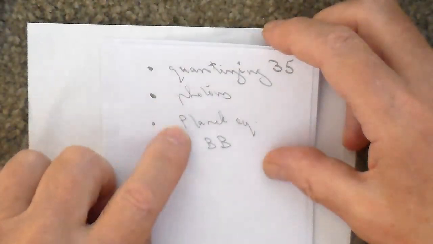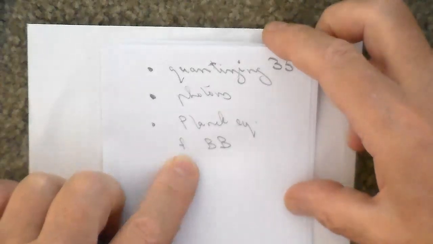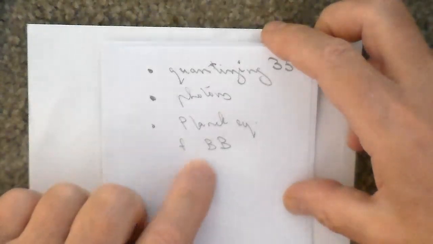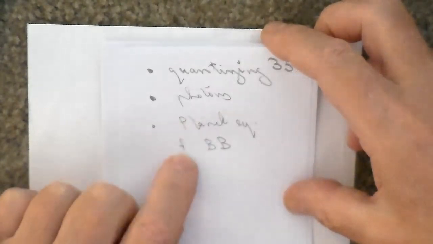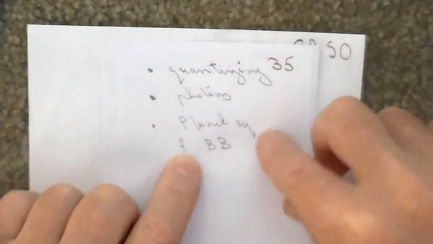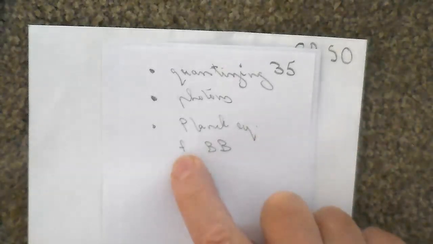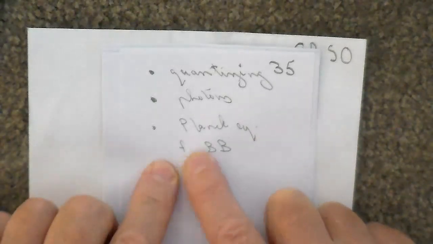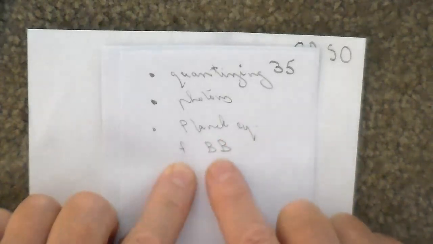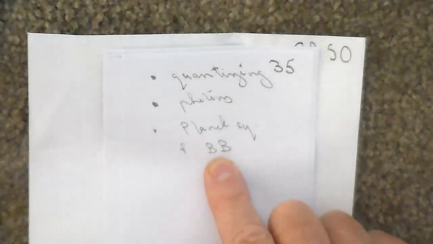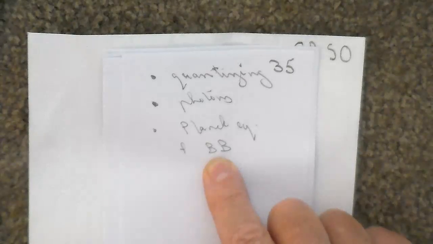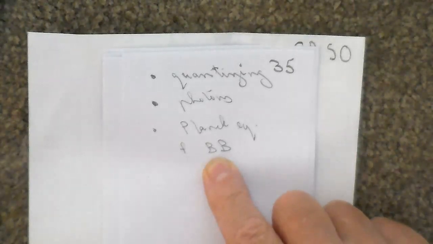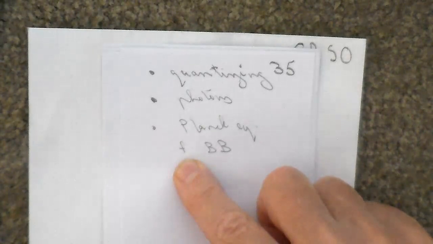Quantizing photons, Planck's equation. Black body frequency and black body. Let me just have a look here at page 35. I think that refers to the frequency, Planck equation frequency, black bodies. So here I'm getting a little bit lost what that F means.